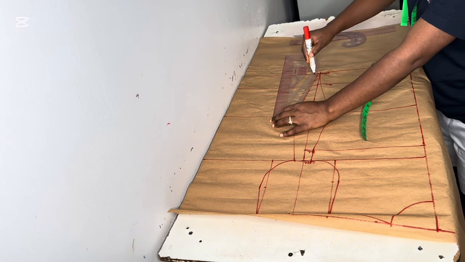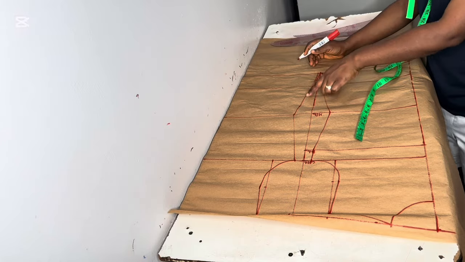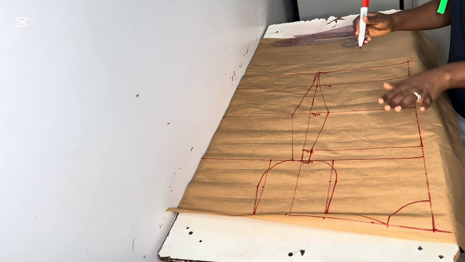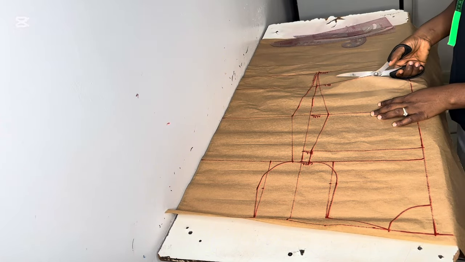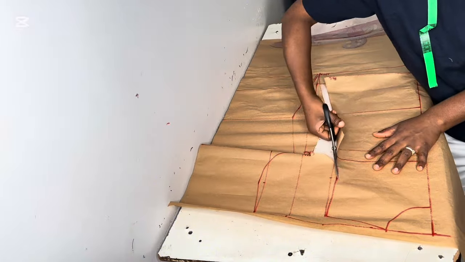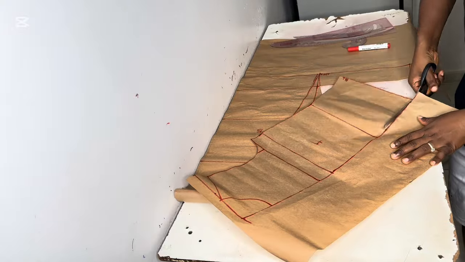I'll go ahead and repeat the same thing for the back now. Okay, and that is what we have. Remember, what we need is the blouse length, so I'll go ahead and cut now. I don't need the hip line, so that is why you can see that I didn't cut that with it.